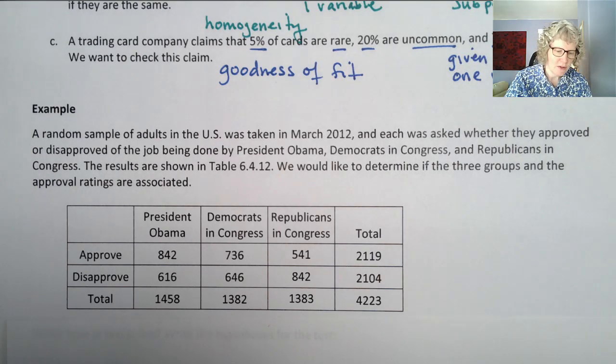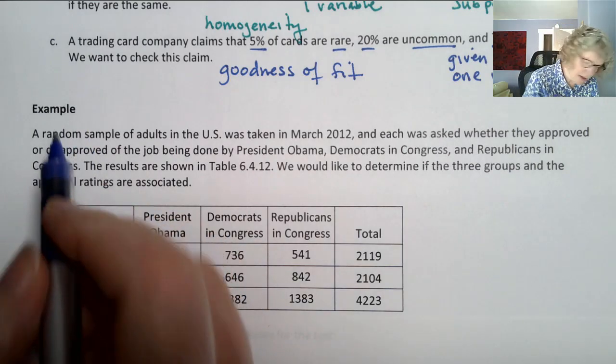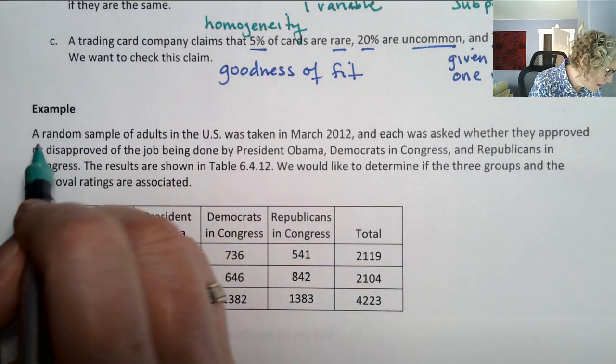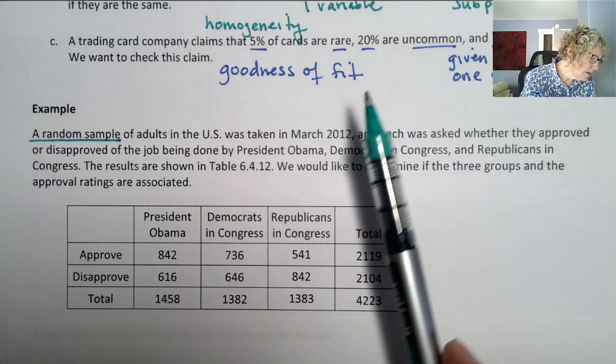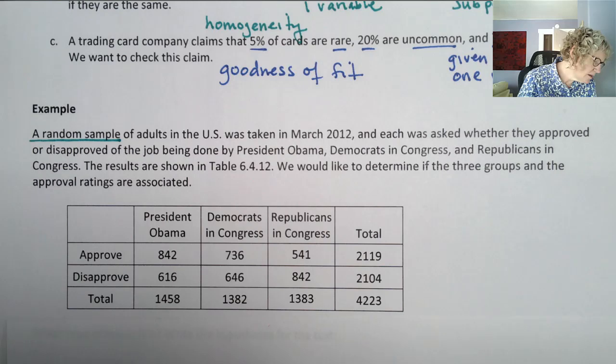Okay, so let's do the key words. One thing I notice is it says a random sample. So that tells us it's one sample, which narrows it down a little bit. But then also, how many variables do we have, right?